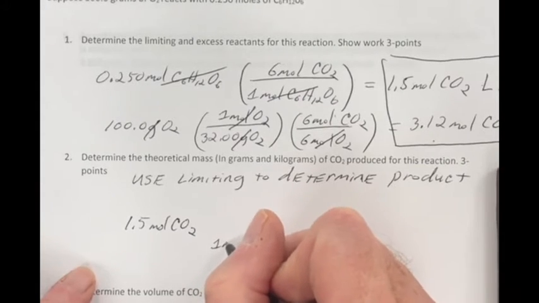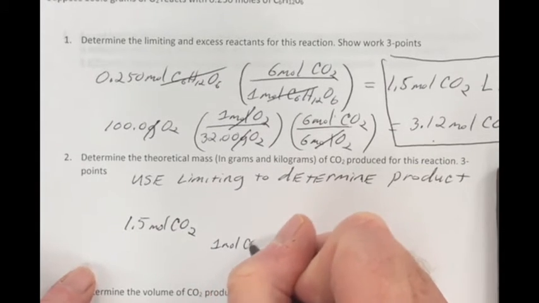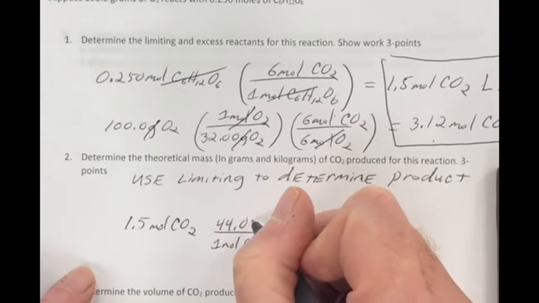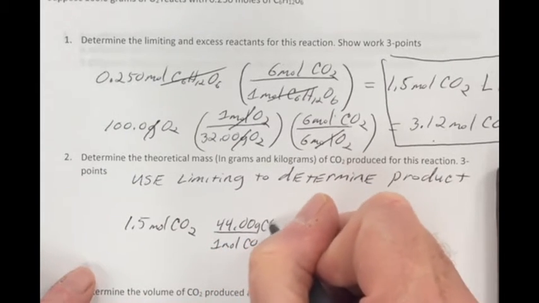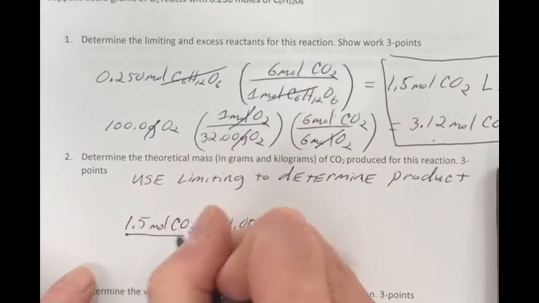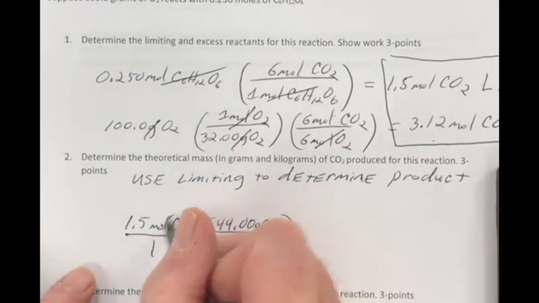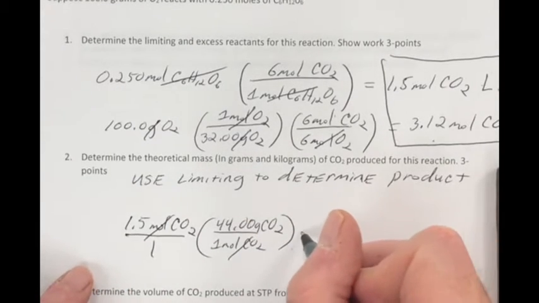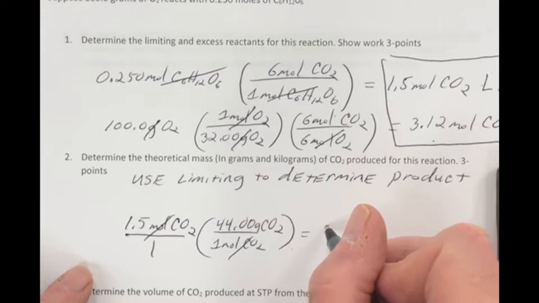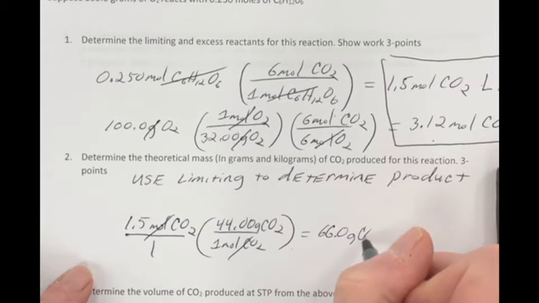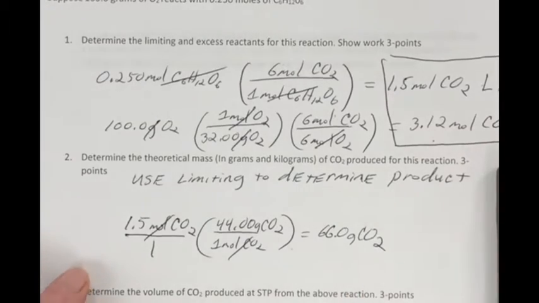In 1 mole of CO2, there's 44.00 grams of CO2. Let's multiply these. Moles cancel. We're left with grams. And when we do the math, that's going to be 66.0 grams of CO2 produced.